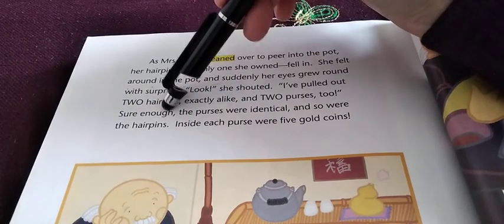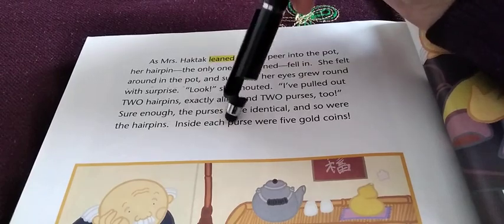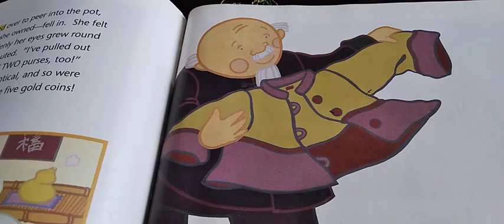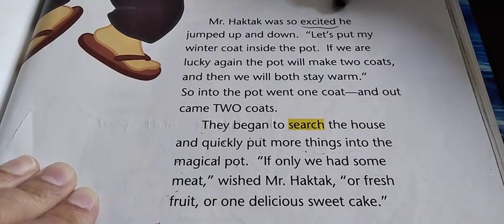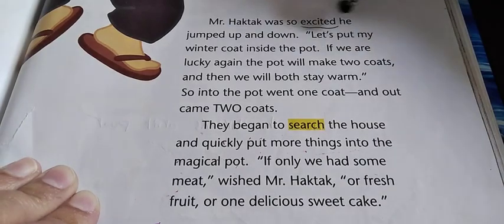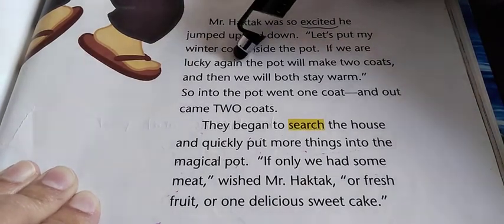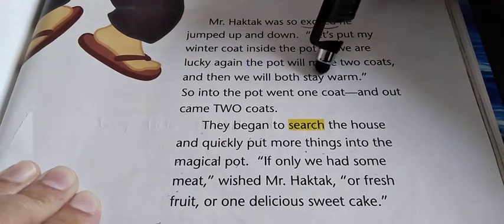Sure enough, the purses were identical, and so were the hairpins. Inside each purse were 5 gold coins. Mr. Hagtag was so excited, he jumped up and down. "Let's put my winter coat inside the pot. If we are lucky again, the pot will make 2 coats, and then we will both stay warm."